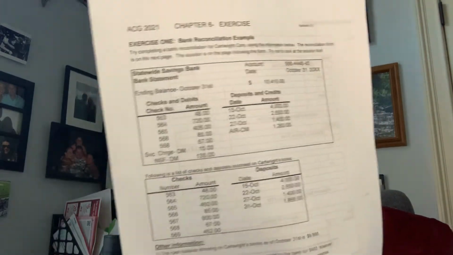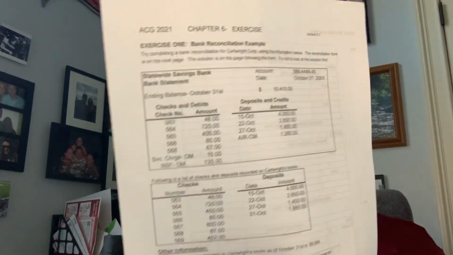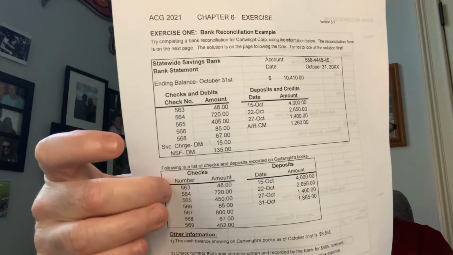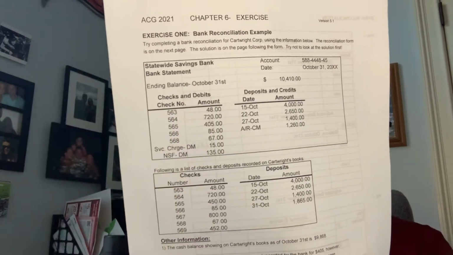So the first question is, did they process this check? The answer is yes. The second question is, is it for the same amount? Meaning the amount that we recorded on our books, does that match what actually cleared the bank? The answer is also yes. Since the answer is yes to both those questions, there's really no difference between the banks or the books. So the bank records and the book records are the same. So there's nothing to reconcile here.